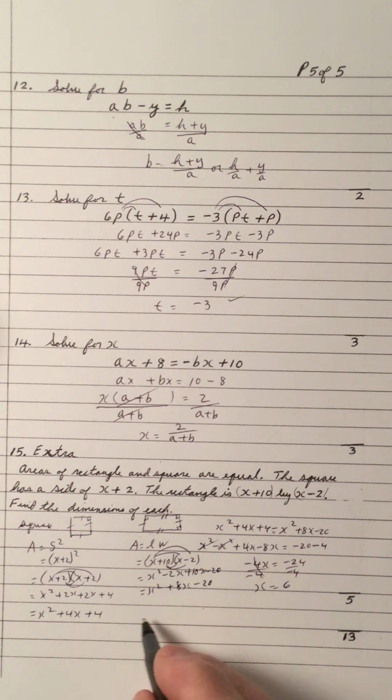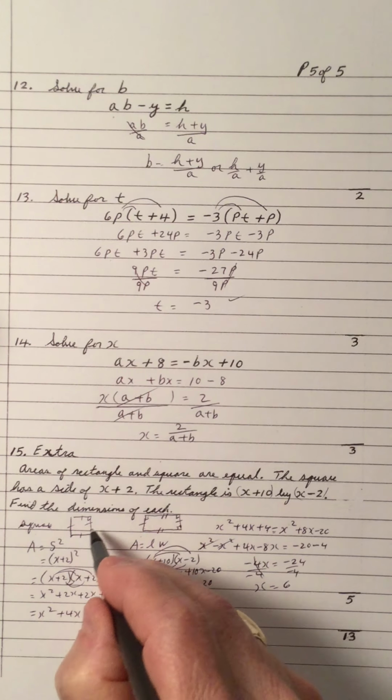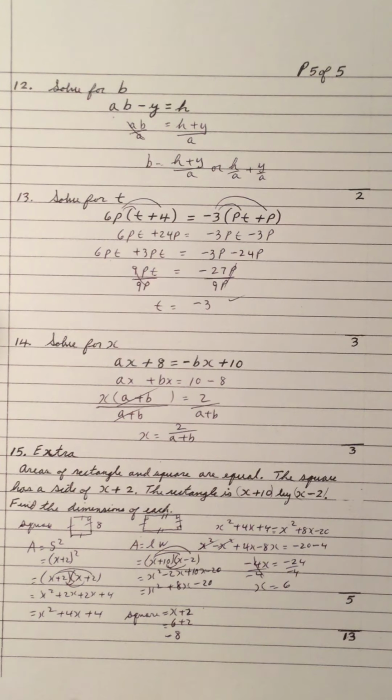So if 6 is the answer, then the square has a side of x plus 2. So if x is 6, 6 plus 2 gives me 8. So the square has a side of 8. And the rectangle has sides of x plus 10.